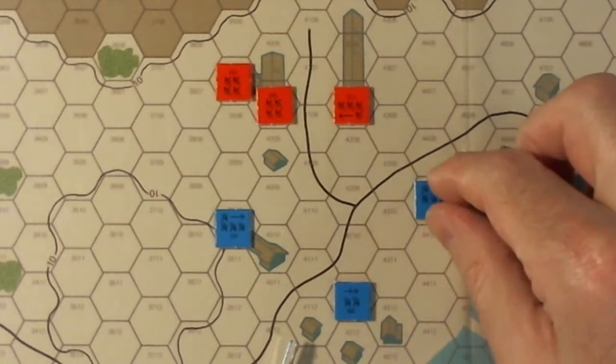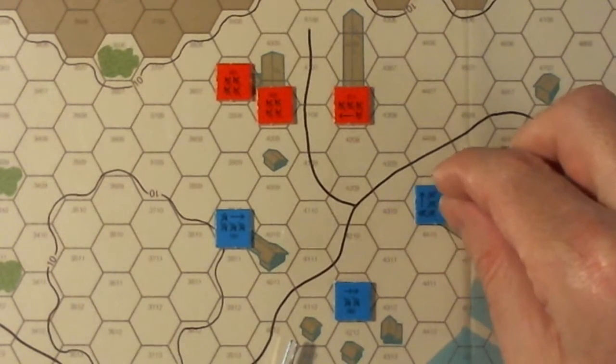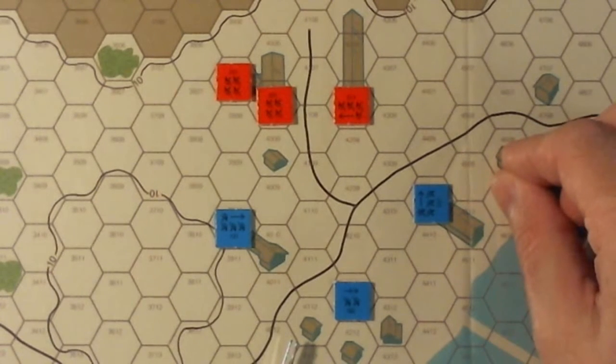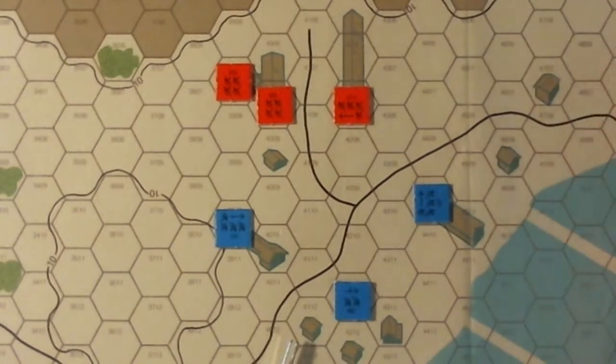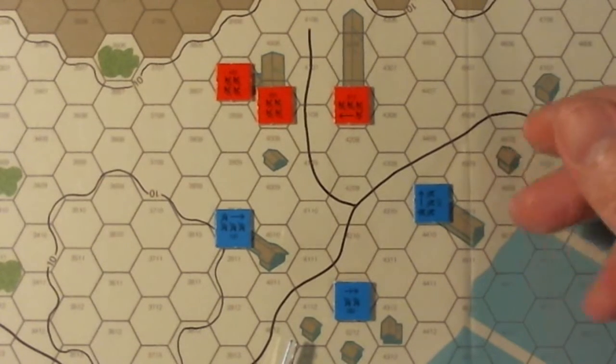If they are in down posture in a building, clearly they can see somewhat outside. To what range, I'm not sure. And they can clearly fire from inside the building.